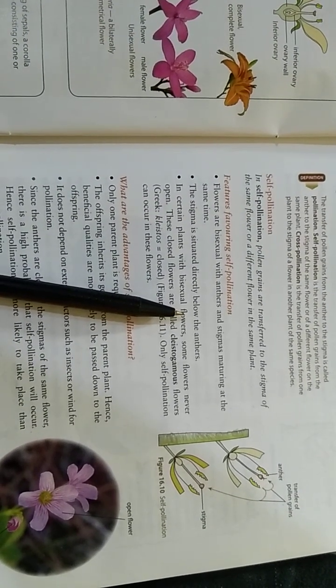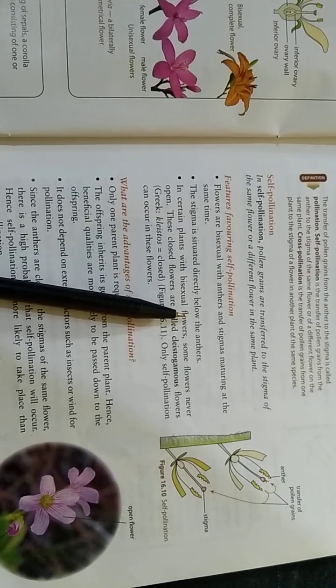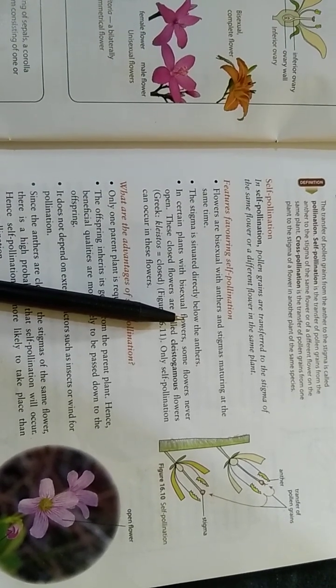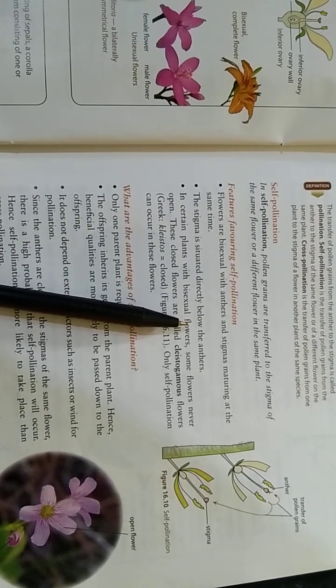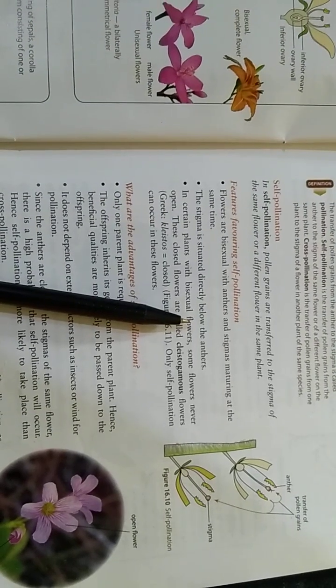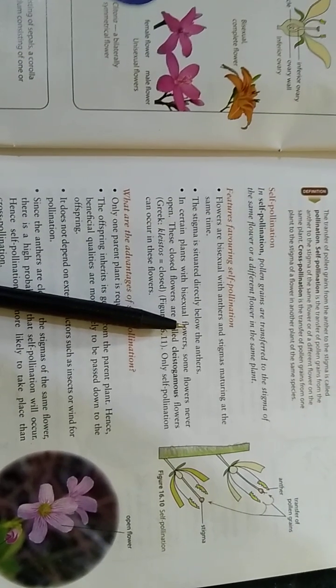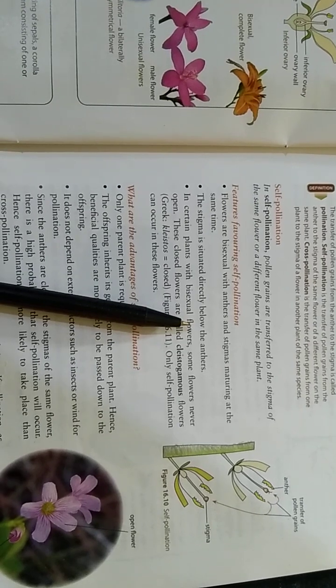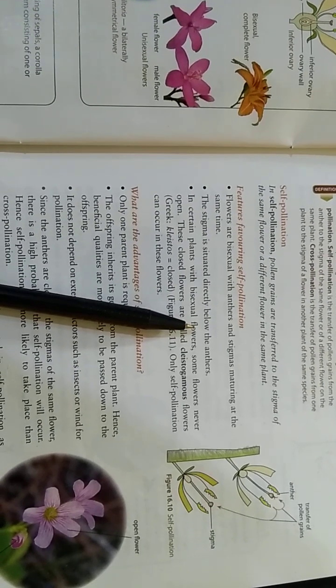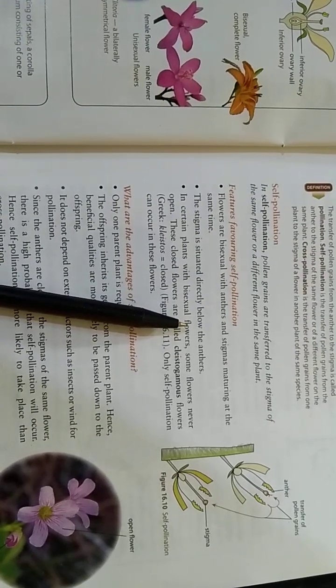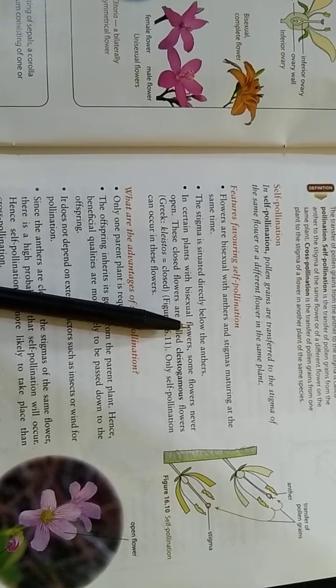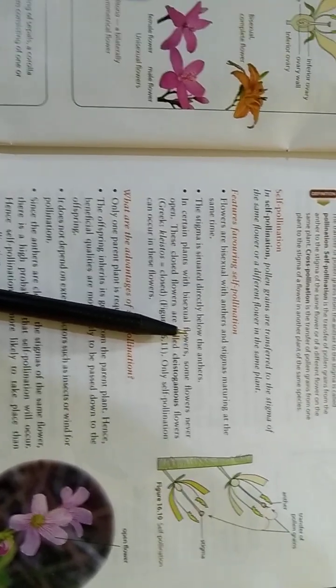Throughout this course, we will learn about pollination and its types: self-pollination and cross-pollination. Here, our main purpose is to improve our reading skills. Now, let's start the reading on pollination.